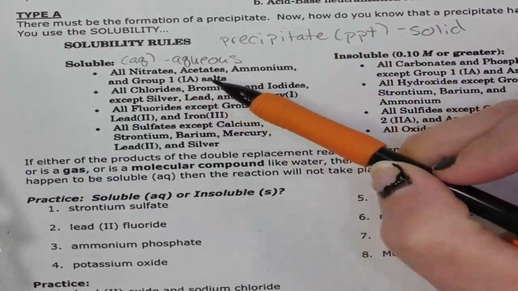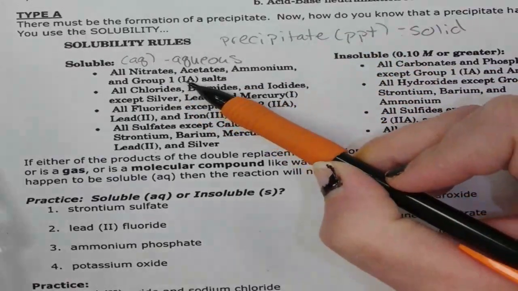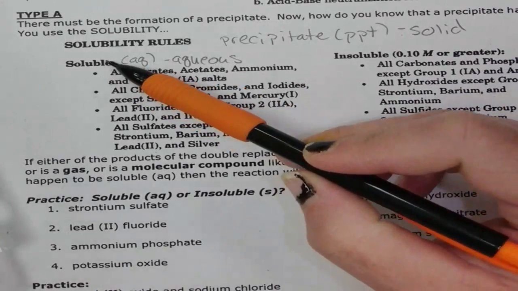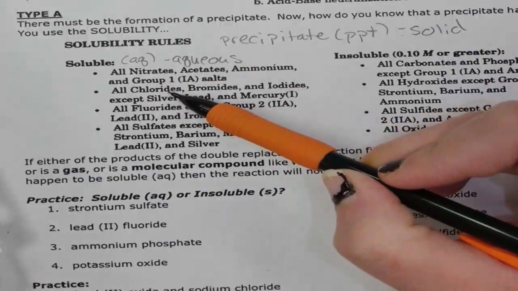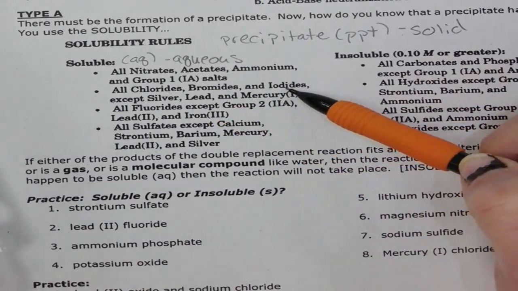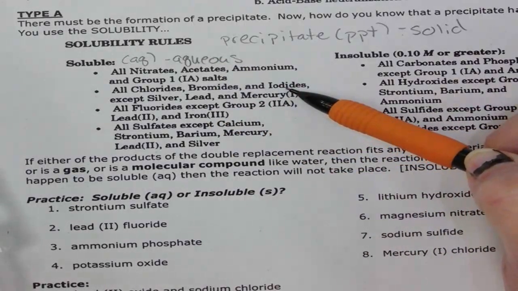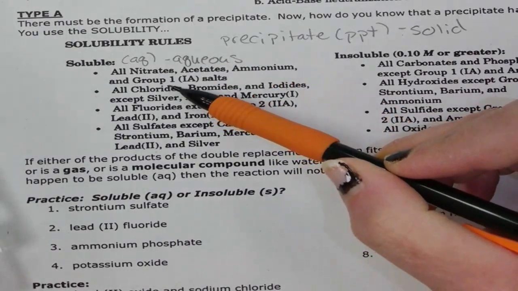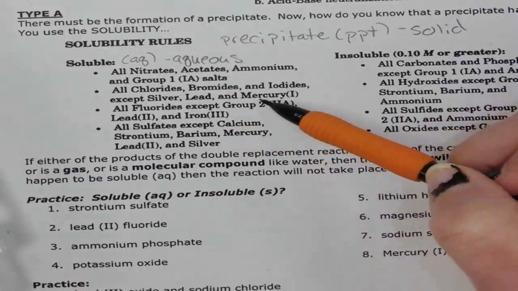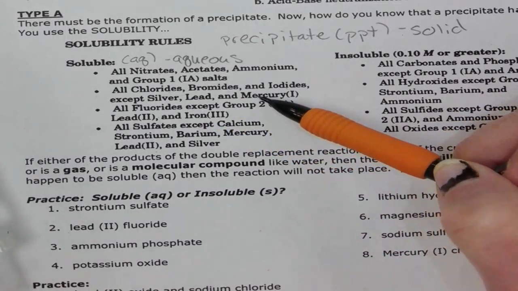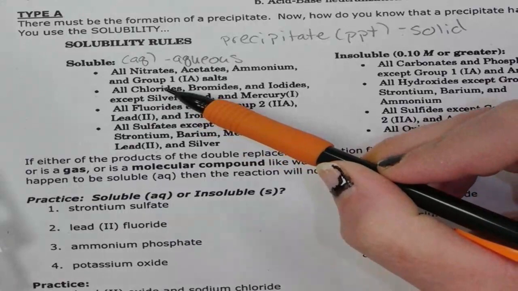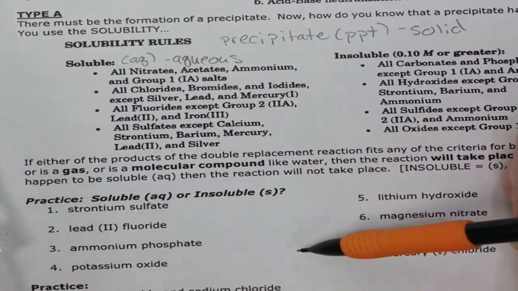You'll notice that nitrates, acetates, ammonium, and group 1A are always soluble. Chloride, bromide, and iodides are soluble except when combined with silver, lead, or mercury 1. For example, silver chloride would not be soluble.